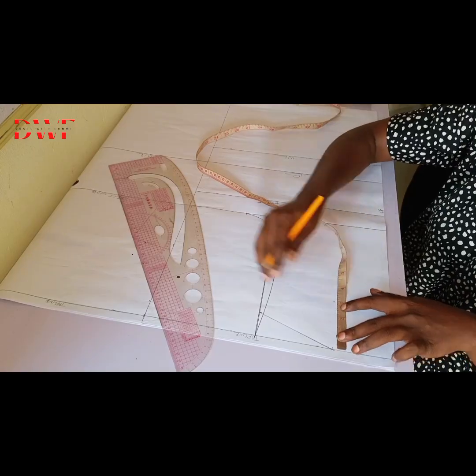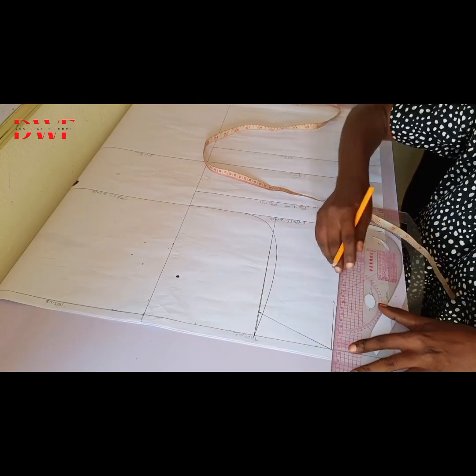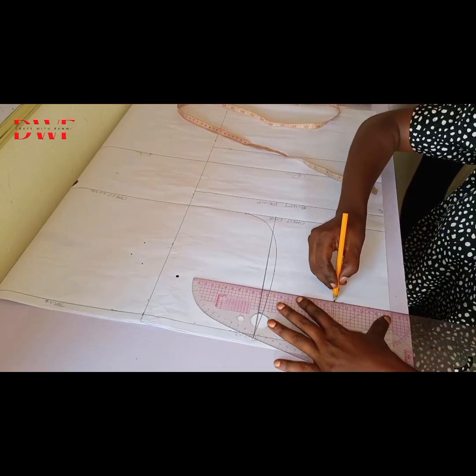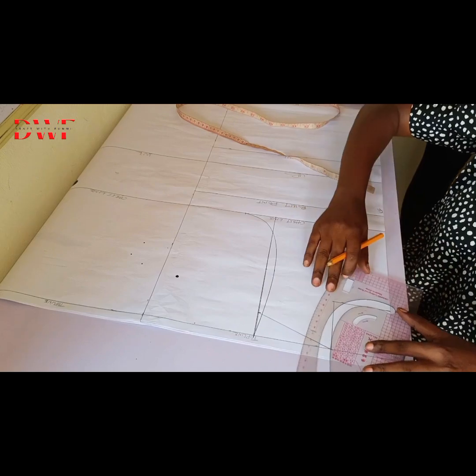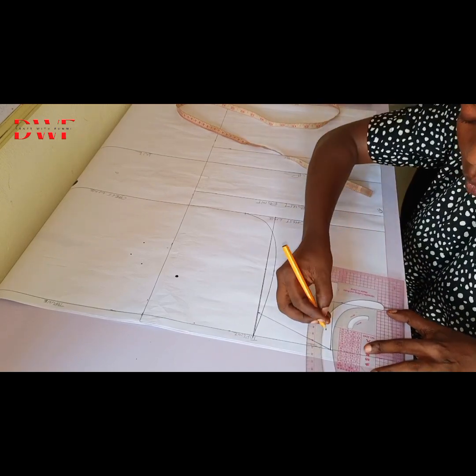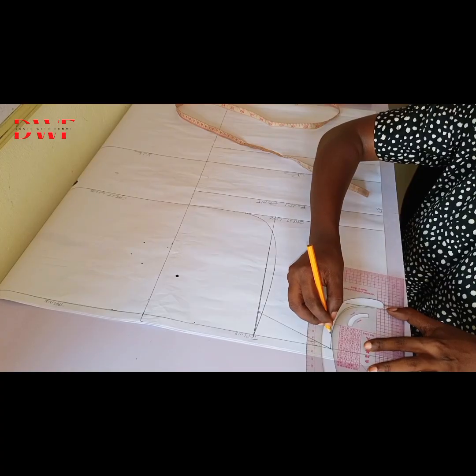Just coming by 4 inches. You can come down by 3, you can come down by 5, depending on how wide you want your neck to be. So I like coming down by 4 inches. So I'm just trying to make a square so I can easily make a round. My round neck can easily come out very well.